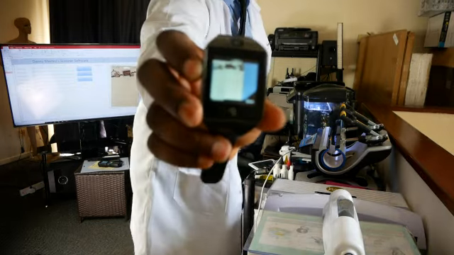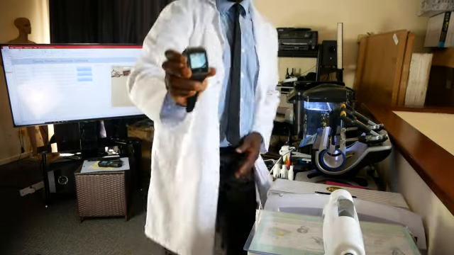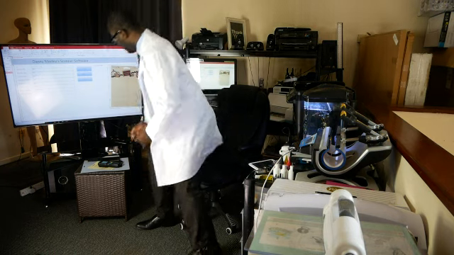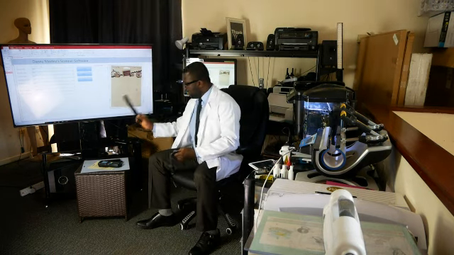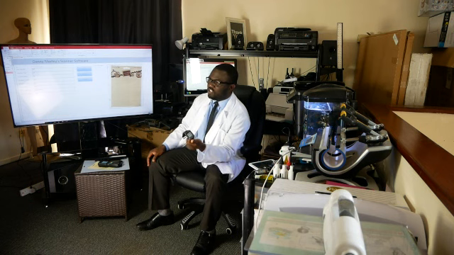So this is the document that was scanned by the hand scanner, and now it's even in my watch. So I can just email this with my watch. How cool is that? That's the power of technology and innovation and digitization and digitalization.